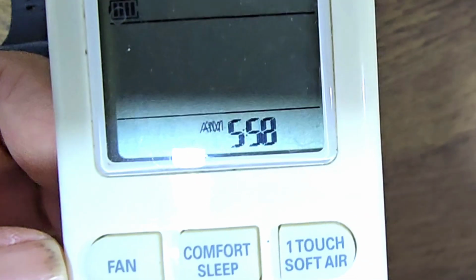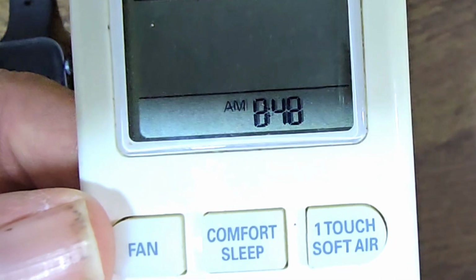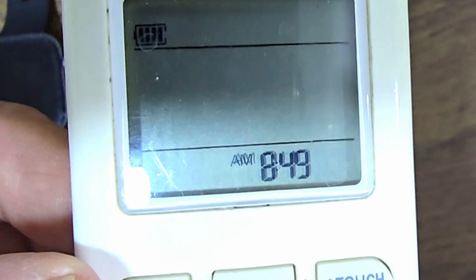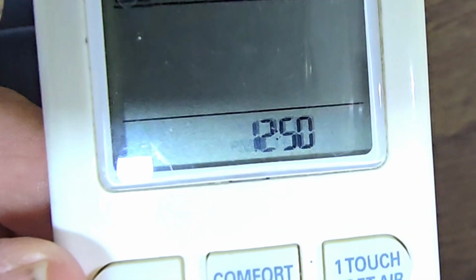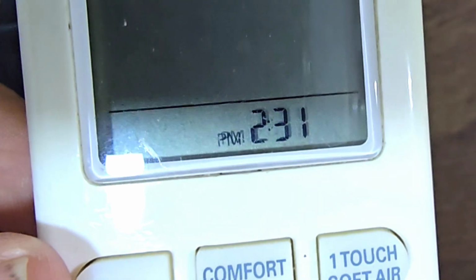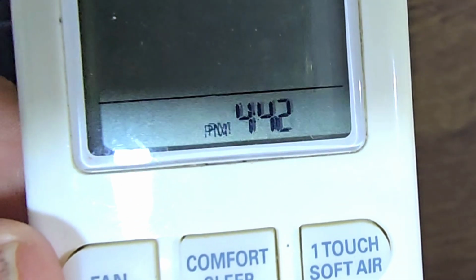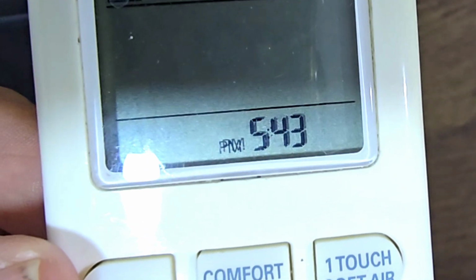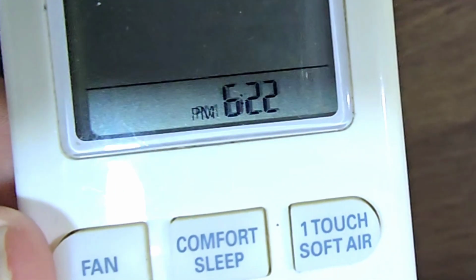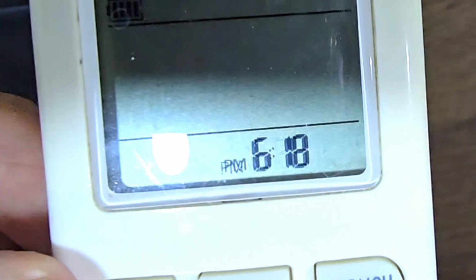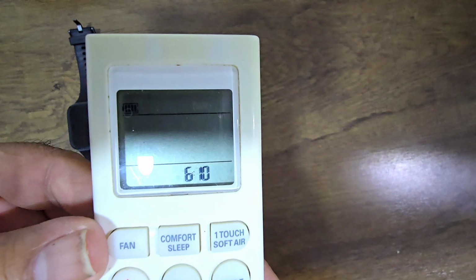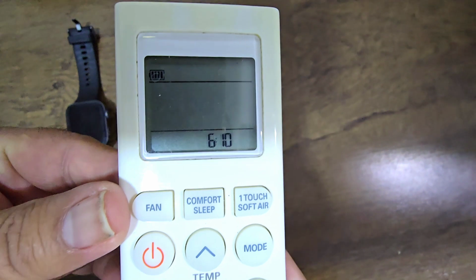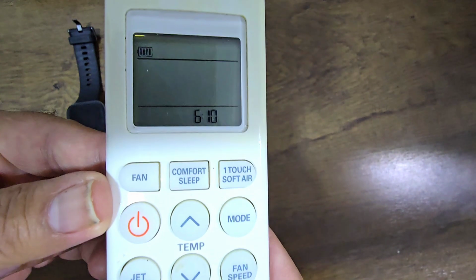It goes to AM. What is our time now? 6:10. 6:10 PM. Okay, so it's PM now. Now I have to go to the 6. Let's go to the 6, 5. Let's go very fast, so it will not take much of your time. So we will set it to 6:10 PM. Okay, so this is set now.